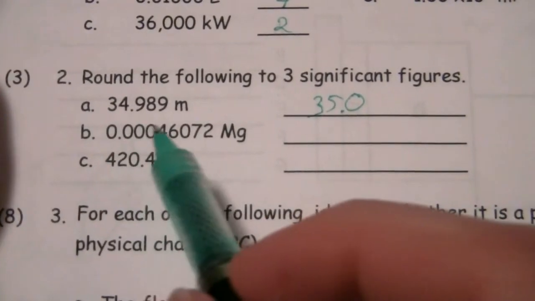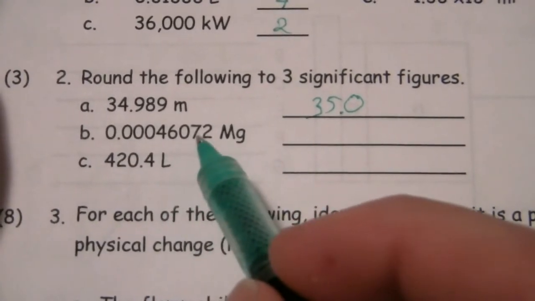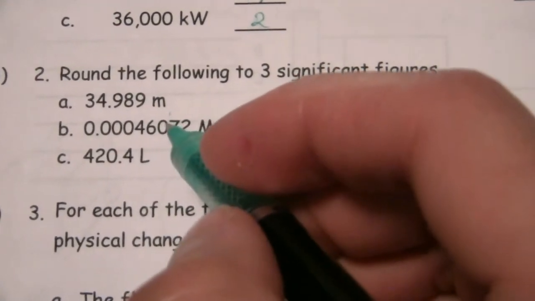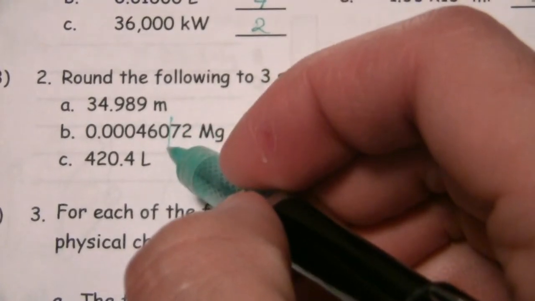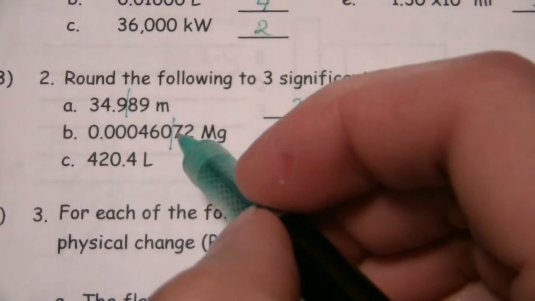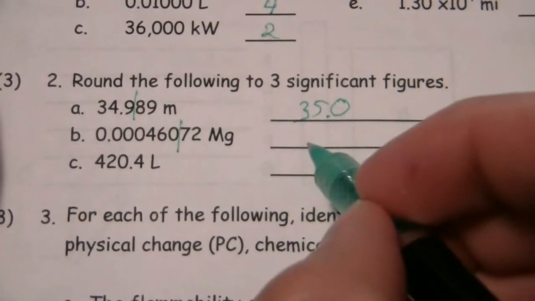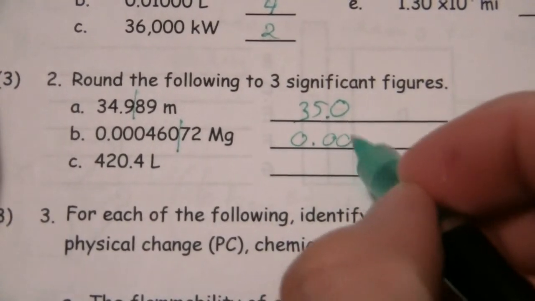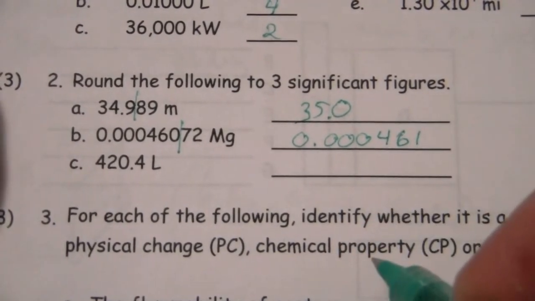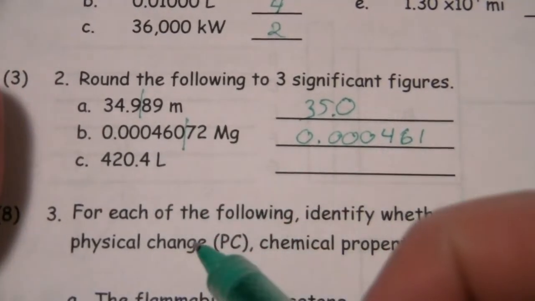Here these leading zeros are never significant. So 1, 2, 3, 4, 5 significant figures. We're going to round it right here, and I'll go ahead and write my line there. And the 7 is greater than 5, so this will be 0.000461. We leave all of those there, but we're just rounding it to this place.